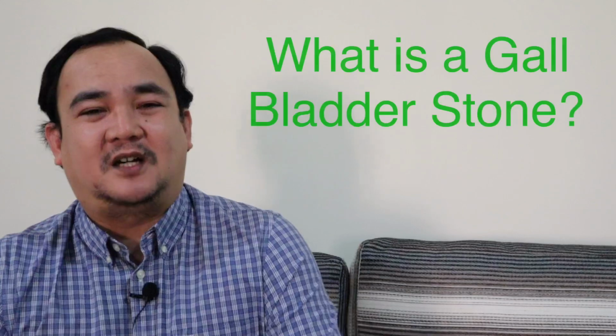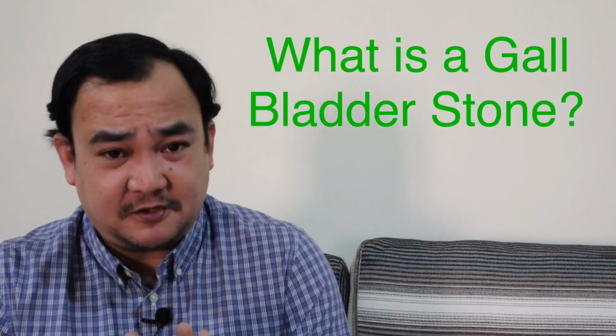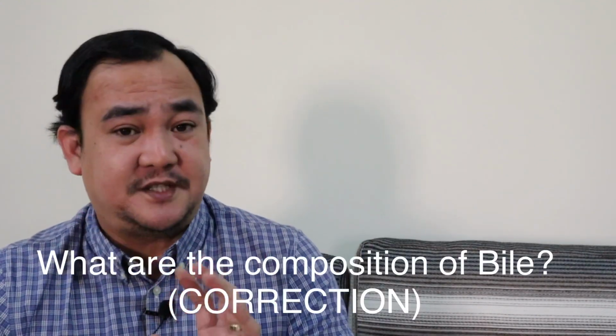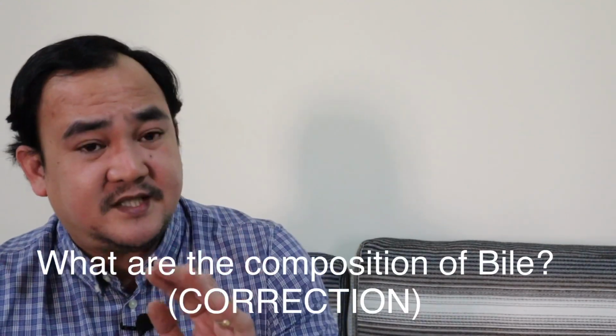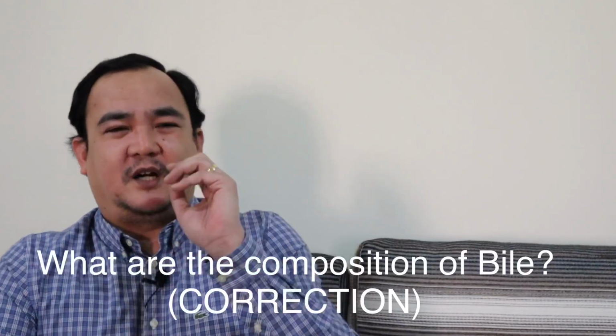Let's first define what gallbladder stones are. Gallbladder stones are a collection of solid material that forms inside the gallbladder. So what are the components of gallbladder stones? The main components are bile salts and acids, which comprise 70% of the gallbladder stones.